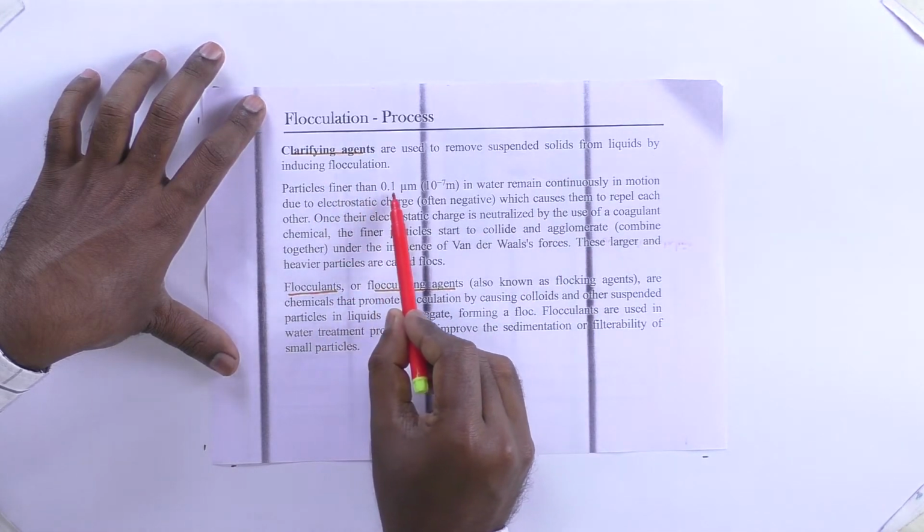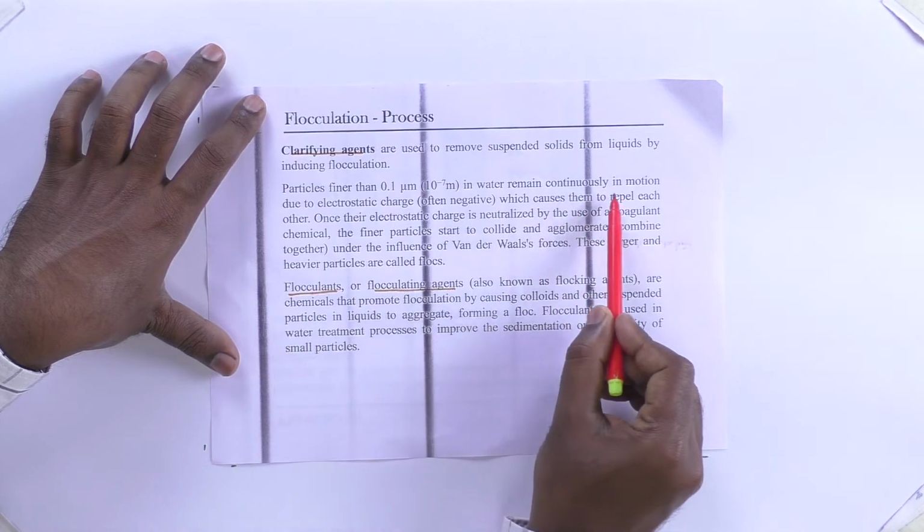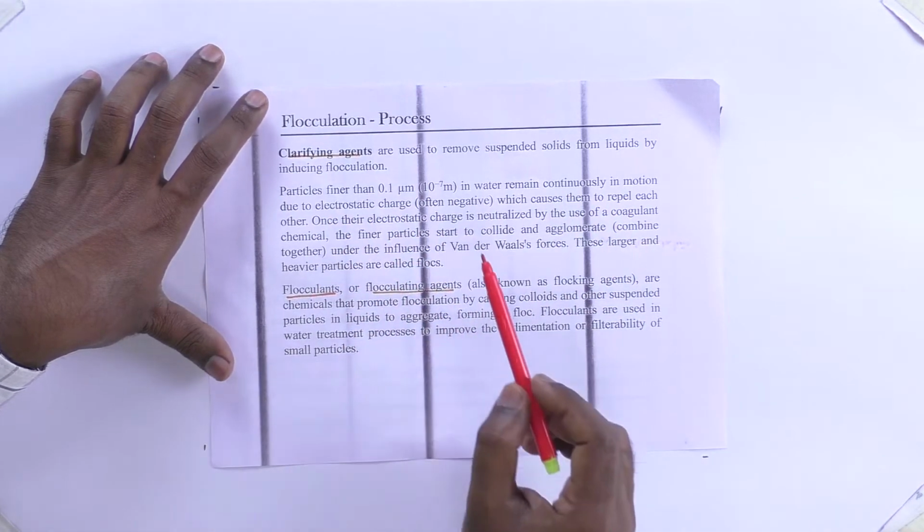Particles finer than 0.1 micrometer in water remain continuously in motion due to electrostatic charge. So why are we going to make this flocculation process? If the particles are very fine, these particles will not join together and will not have a tendency to settle down. So if you want to have 100% pure water, that is without any fine powder also, then we need to make these fine sized particles settle down.